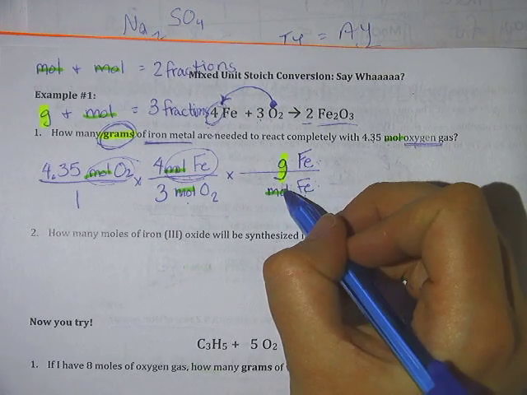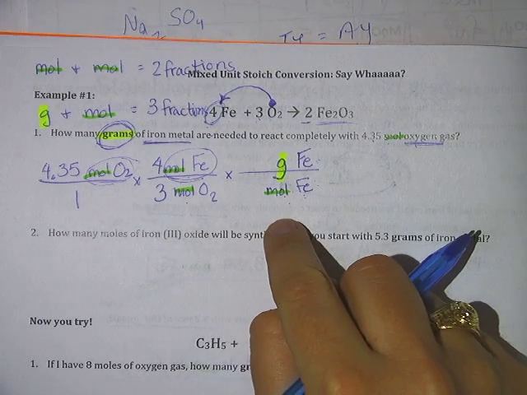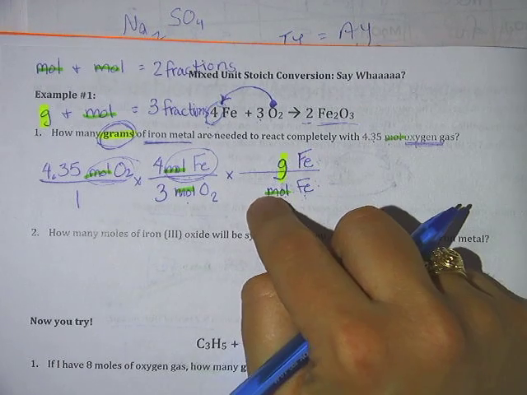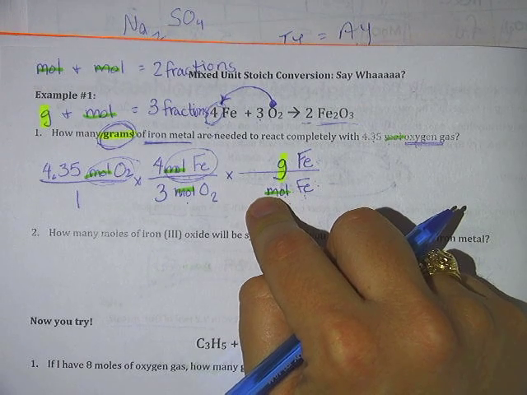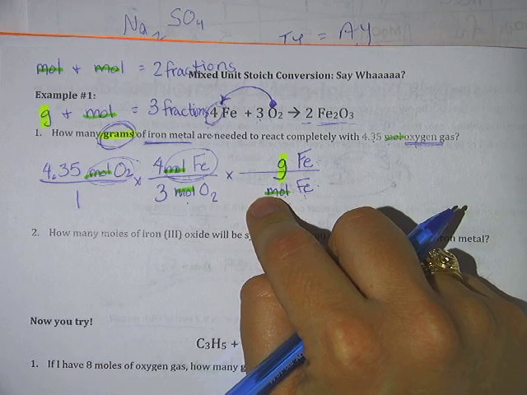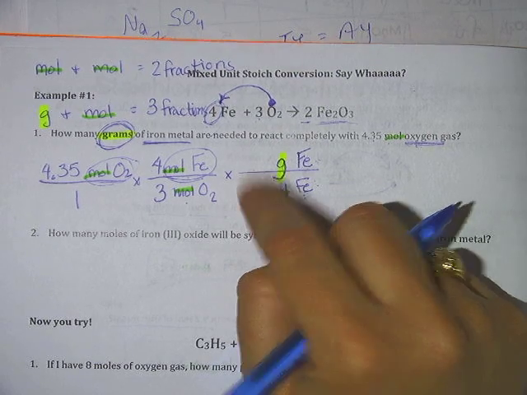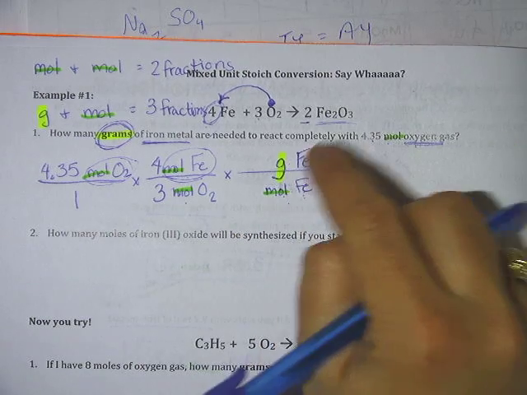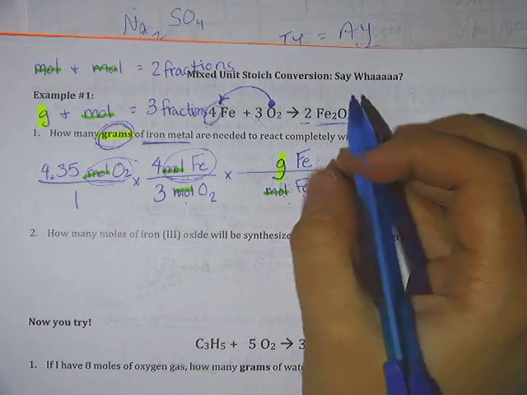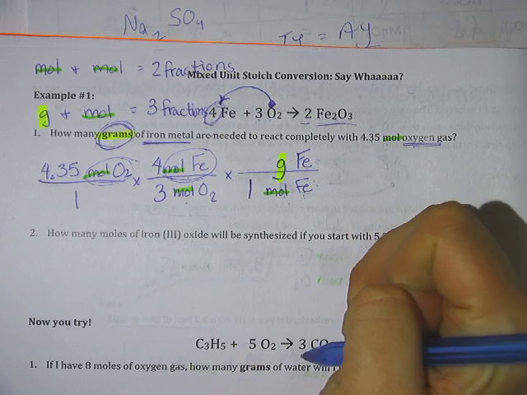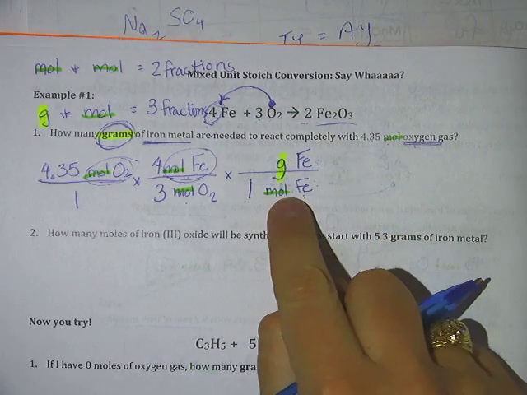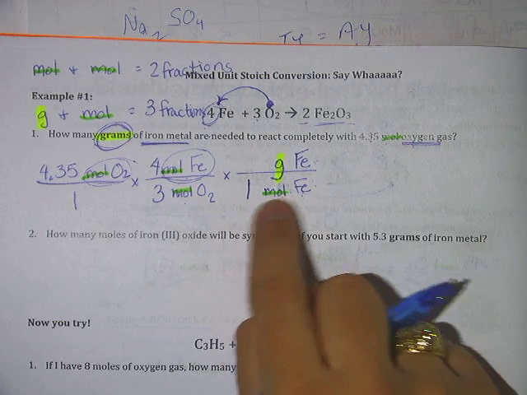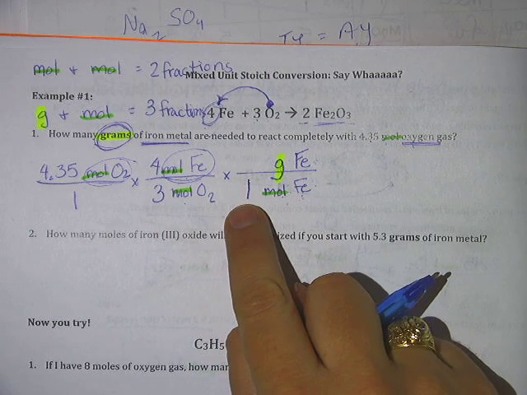When you have grams and moles in the same fraction, you put a 1. This is like the unit you just took a test on. Grams and moles in the same fraction, just like our old unit, you're going to write 1 mole. Remember the old unit, anytime you needed moles, you wrote a 1. If it's grams and moles in the same fraction, you're still going to write 1 mole, just like the old unit.